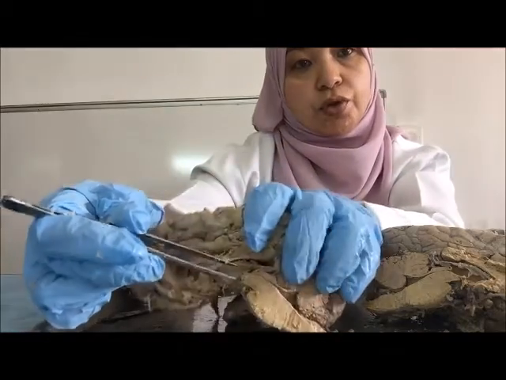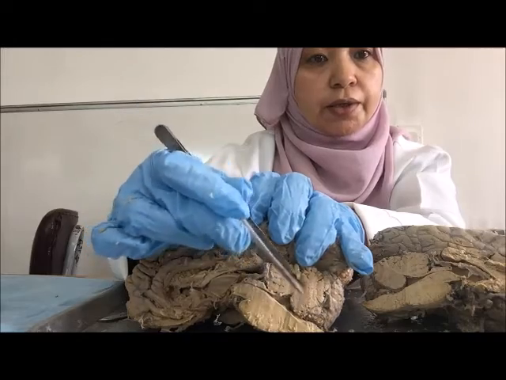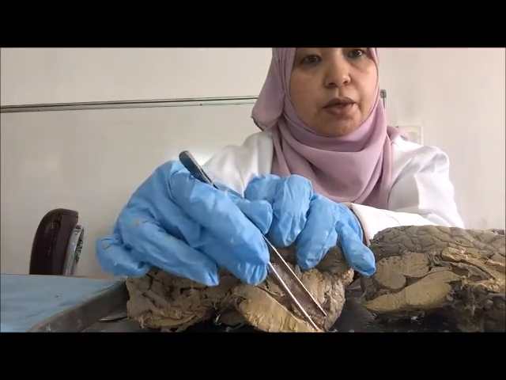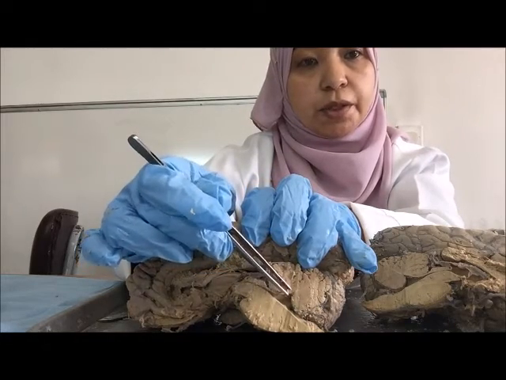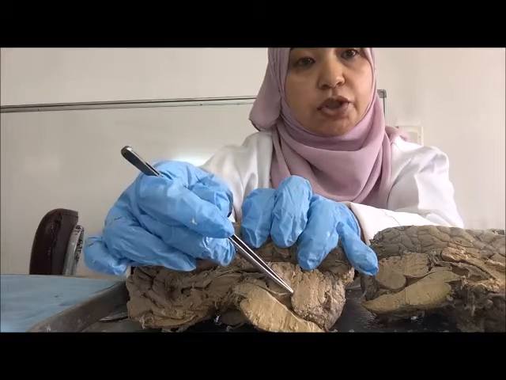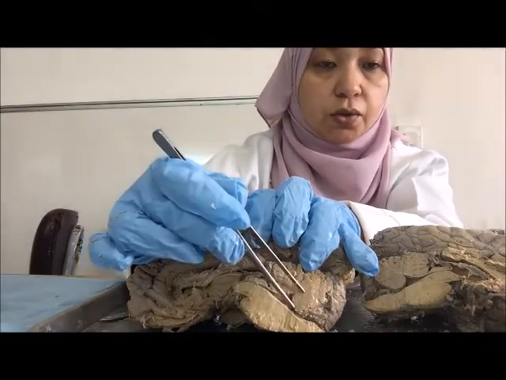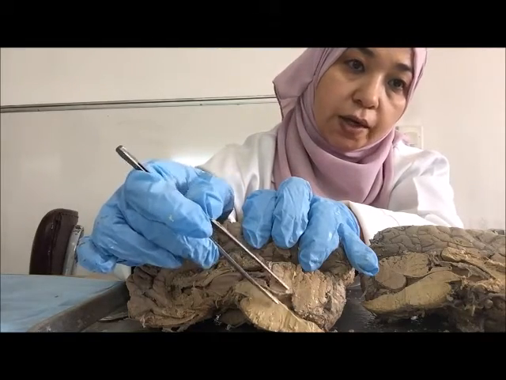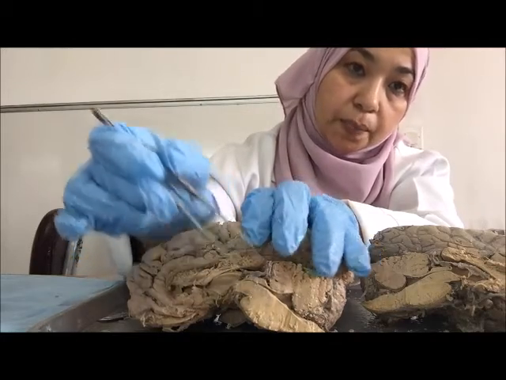There are also connections between the fourth ventricle and the subarachnoid space around the brain and the spinal cord by means of the median foramen, which is the foramen of Magendie, and two lateral foramens, which are the foramens of Luschka. They will be mentioned and described in detail in the section of the brain stem.